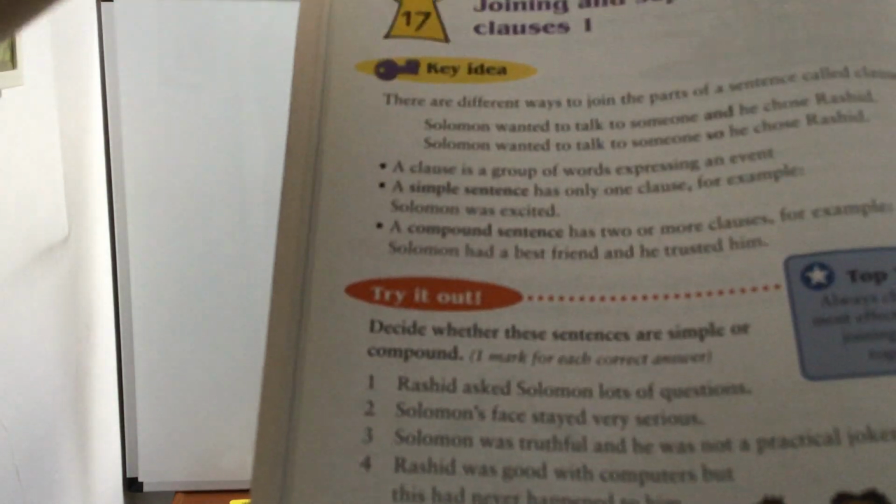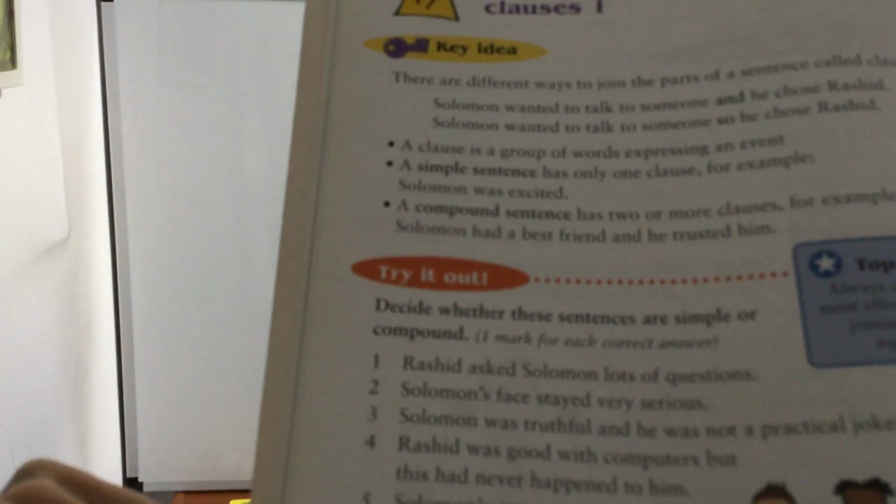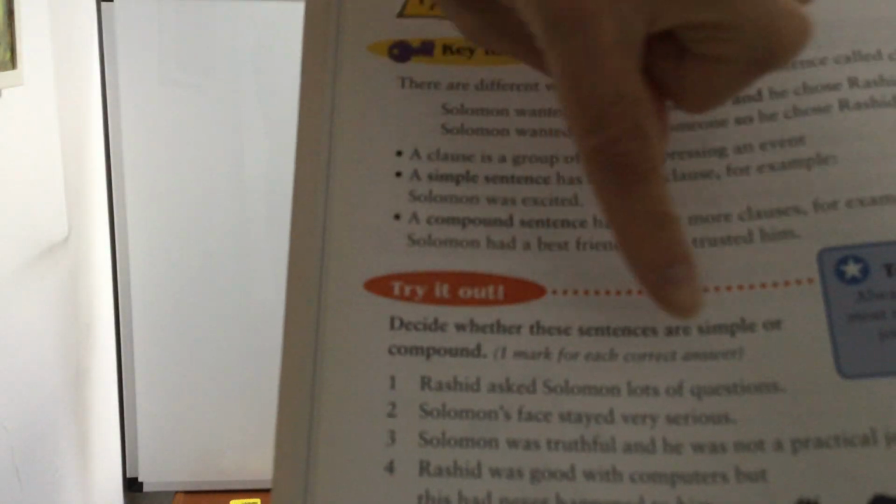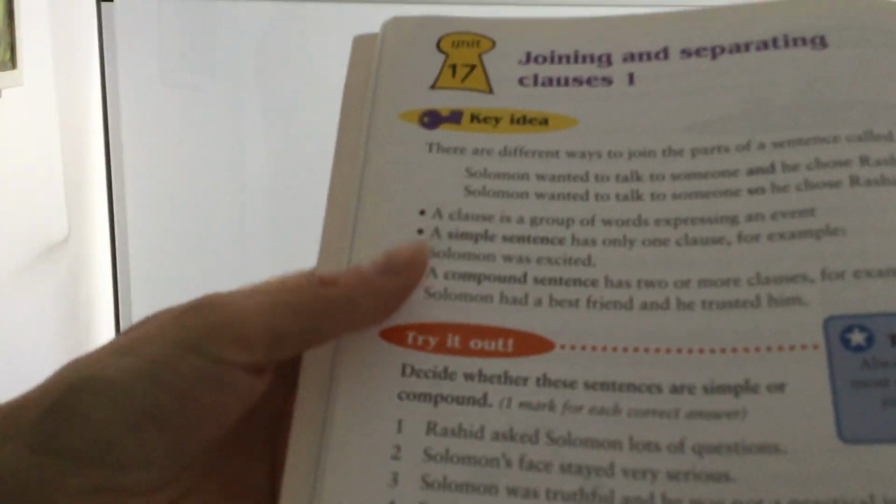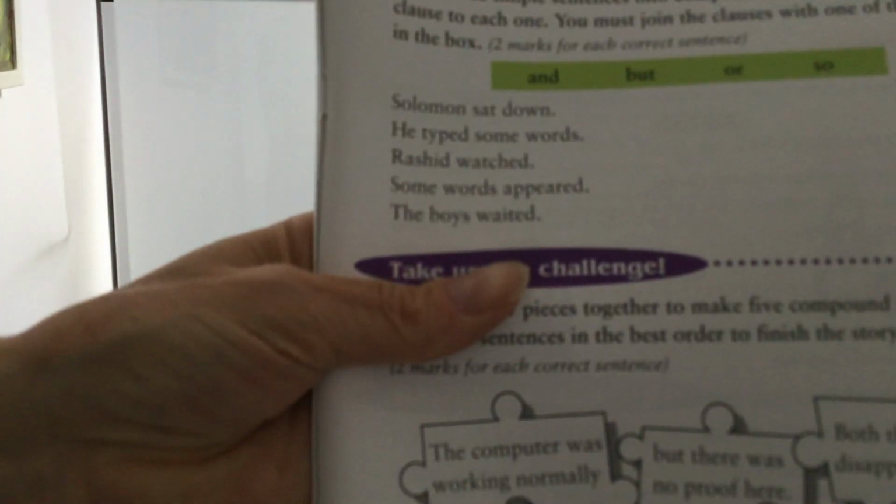There's only 1. Then Rashid had a good idea. That's all. It doesn't say, and he decided to, or he went and. Okay, so it just gives you 1 idea. So all you have to write for this is simple or compound. Write out the number, simple or compound on a sheet. That's all you have to do for grammar today. The next day, you're going to do that, but we'll look at that tomorrow. Okay, enjoy your literacy, boys and girls.